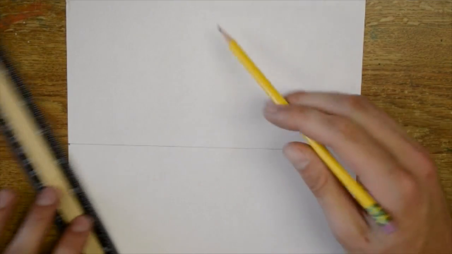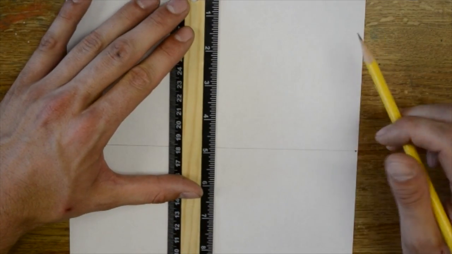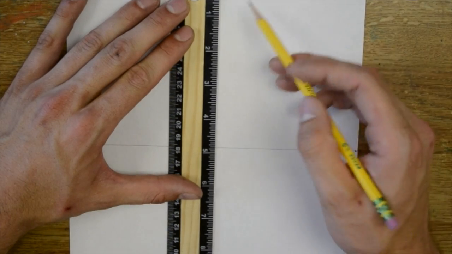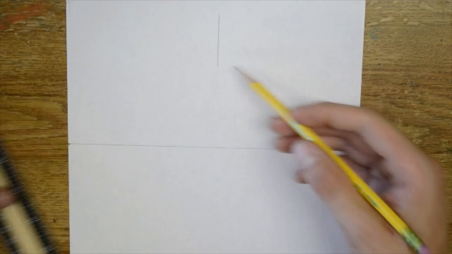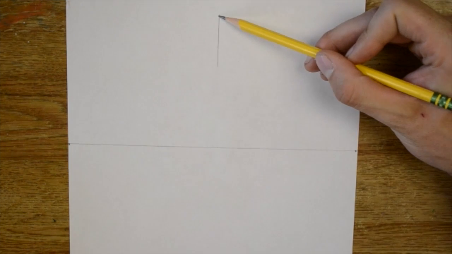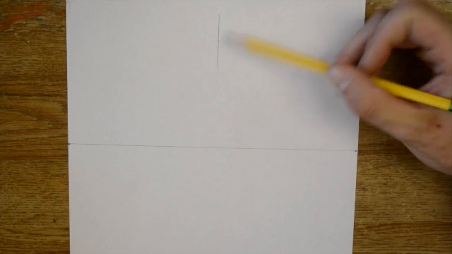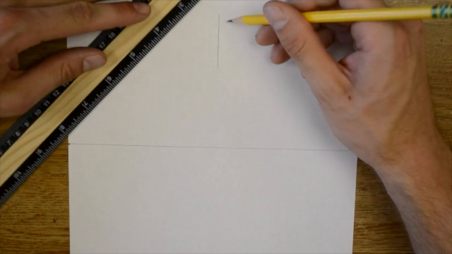So what I'm going to do is take my ruler, and anywhere above the horizon line will do, and I'm going to try to make it nice and centered. I'll take my ruler, and we'll make this about 1.5 inches. Let's draw a nice vertical line, about in that general area. Next, just like in the previous video, we'll take the top and the bottom and connect them to the left and right vanishing point.